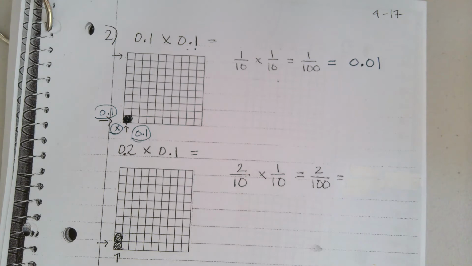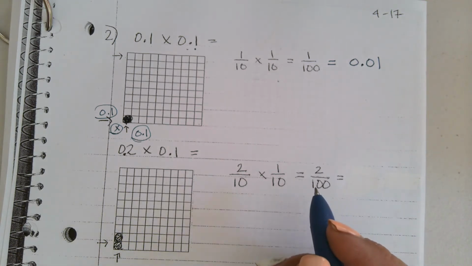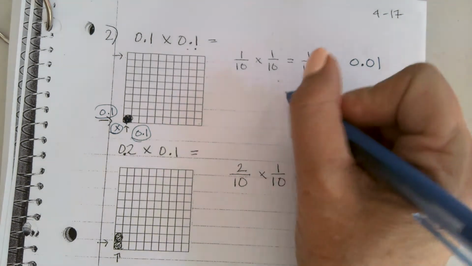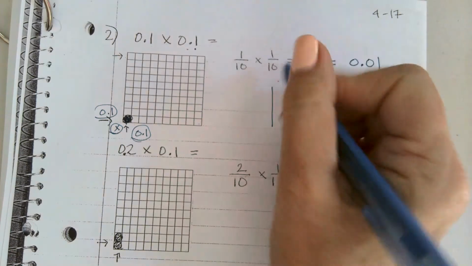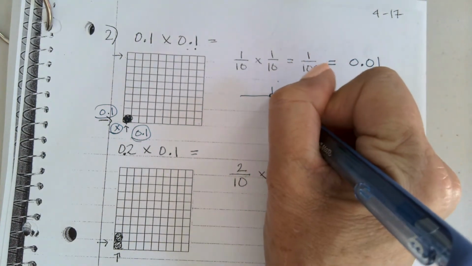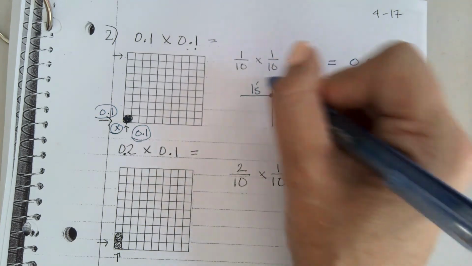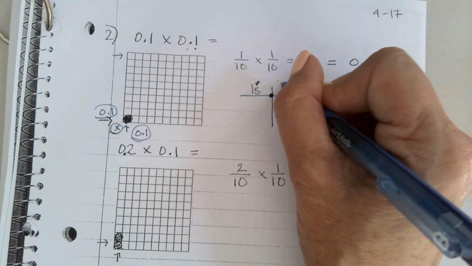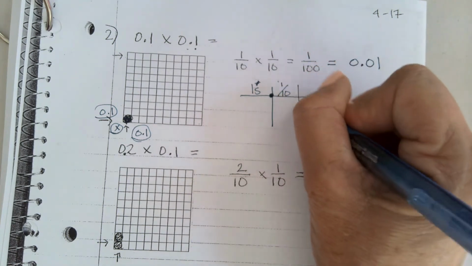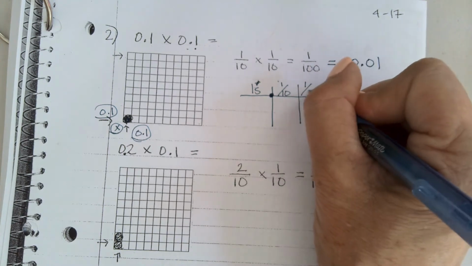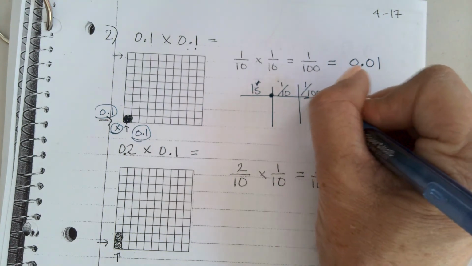So let's just look at this really quick in a multiplication chart, in a place value chart. So here is our ones, right? I don't think we need that. Then here's our 10th. And here's 100th, right?